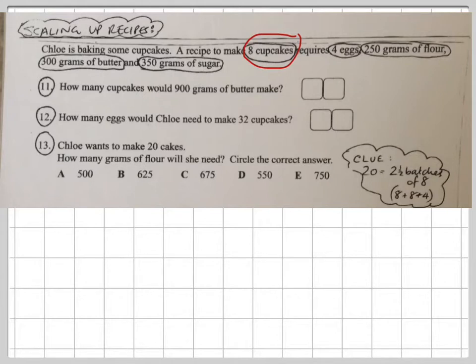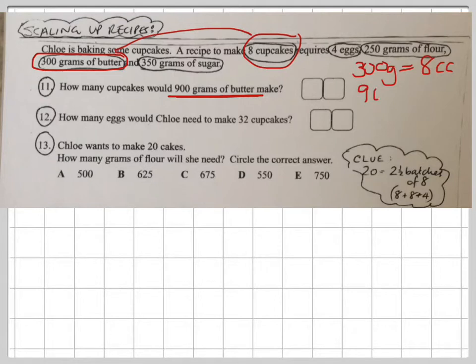So it says, how many cupcakes would 900 grams of butter make? Well, if we've got 900 grams of butter, and in our recipe it says 300 grams of butter will make 8. The way I would lay that out is 300 grams is 8 cupcakes, but we've got 900 grams, so what we've effectively done is times the amount of butter by 3, and a little bit like fractions where we say whatever you do to the bottom you also do to the top. It's similar here, but it's whatever you do to the left, you also do to the right. So if we times by 3, we will get 24 cupcakes, and that will be our answer for number 11.